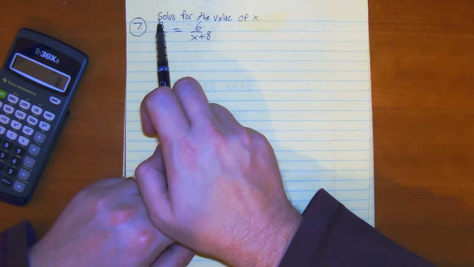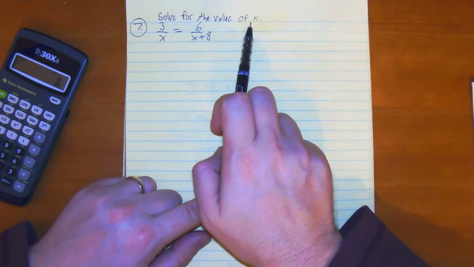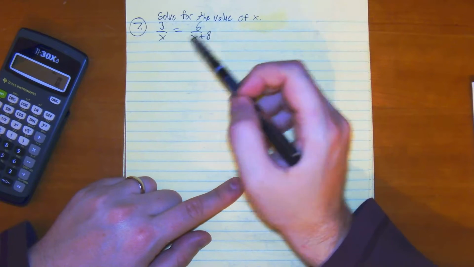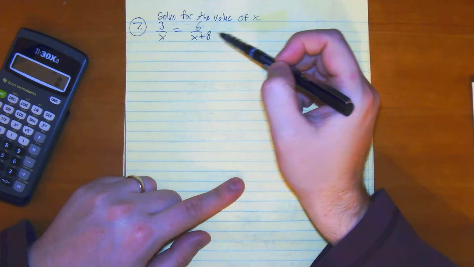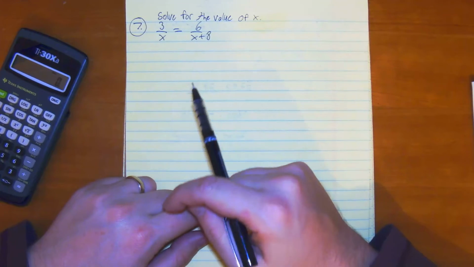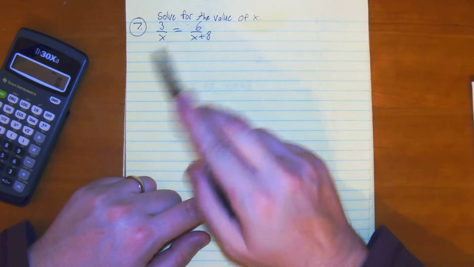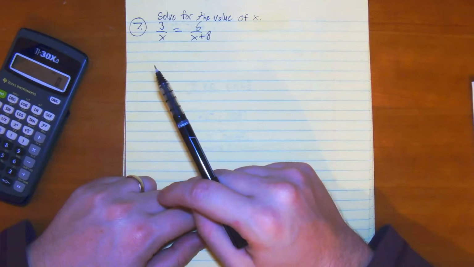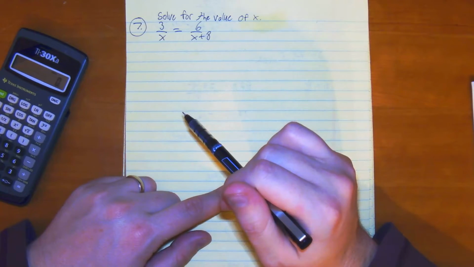Number 7, we're going to solve for the value of x. We have 3 to x is equivalent to 6 over x plus 8. So we're solving for the x's right here. We need to figure out what value would make these two ratios equal to each other. In other words, how can we make this proportion equal?